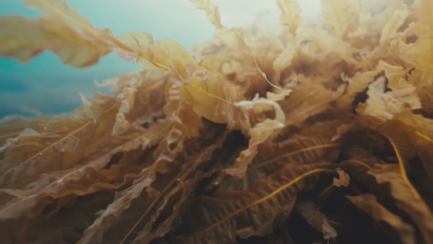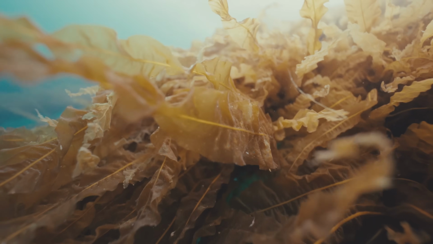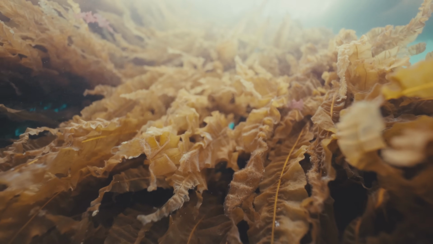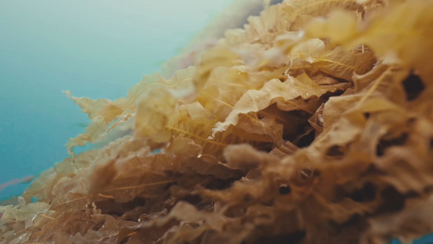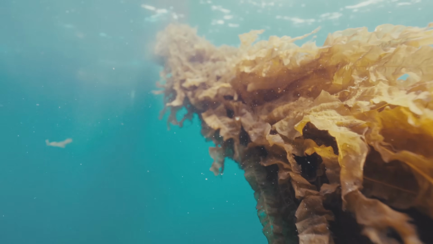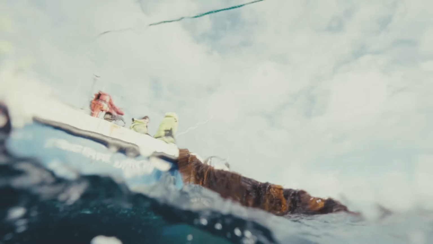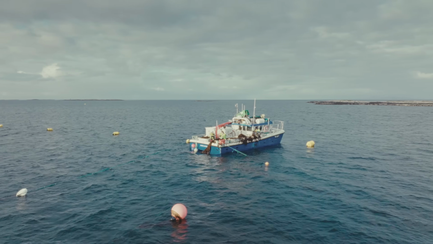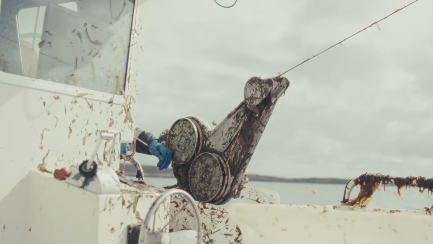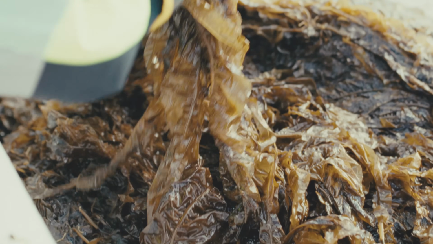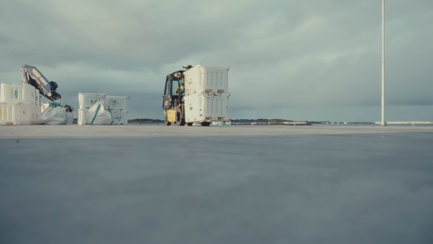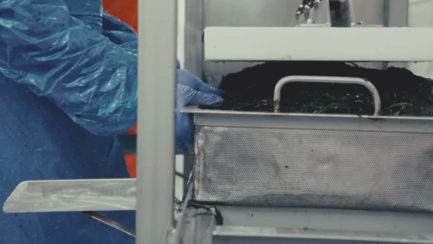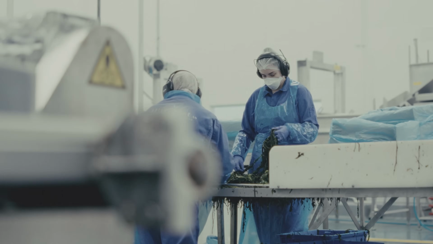Our seaweed grows through the cold winter in pristine subarctic waters. It only needs sunlight and seawater to grow, making the cultivation clean and responsible. By controlling the whole value chain, from seed to processed seaweed, we ensure the highest quality product.